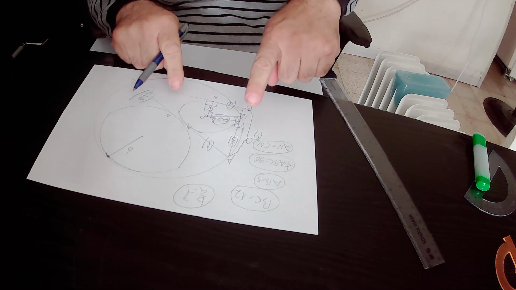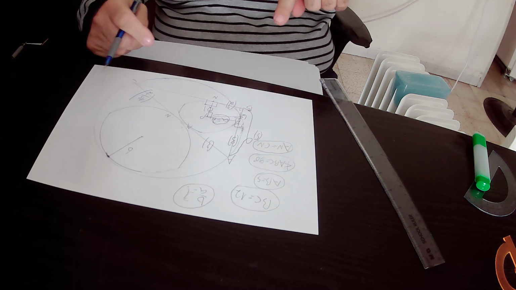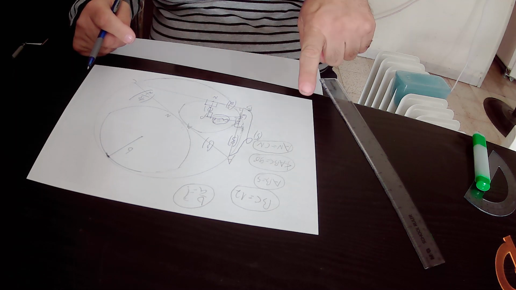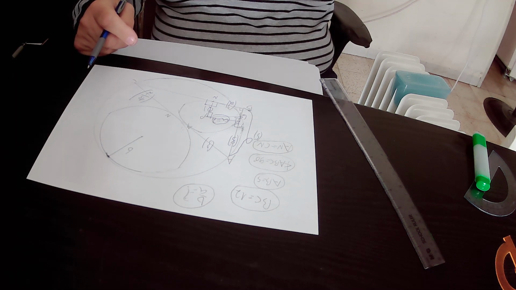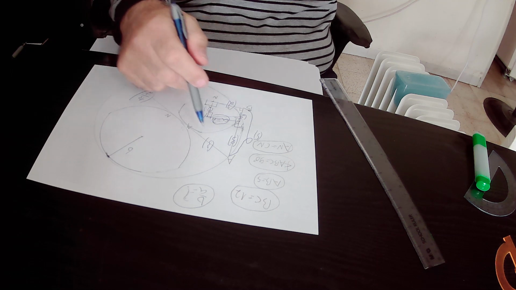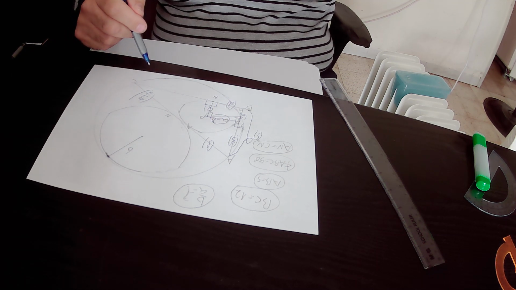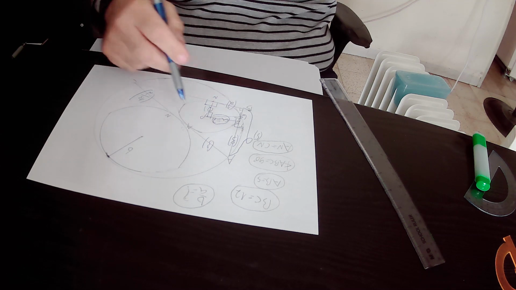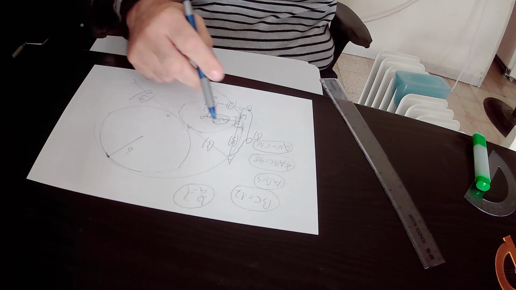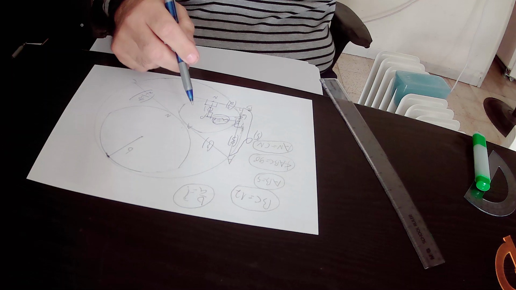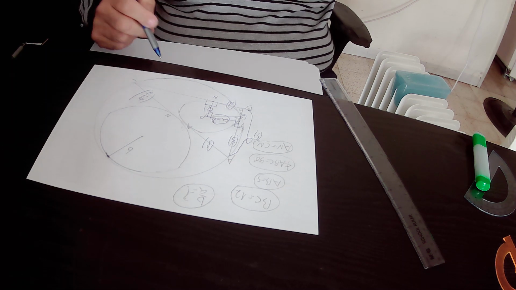We have already found out that AN equals 13 over 2. It is one half of the hypotenuse AC that is equal to 13 units in length, therefore AN is 13 over 2.